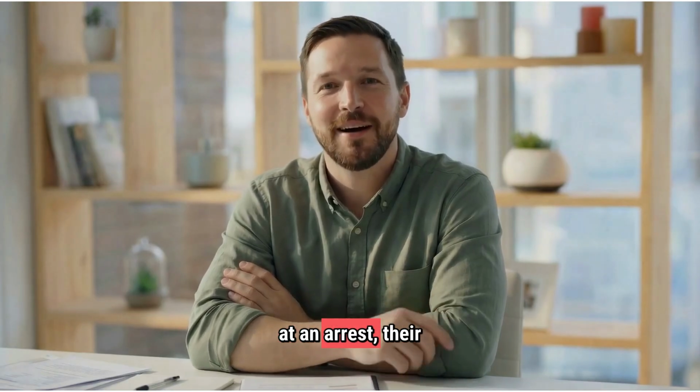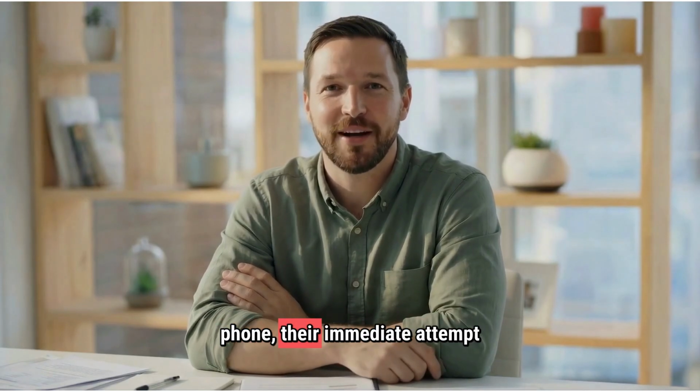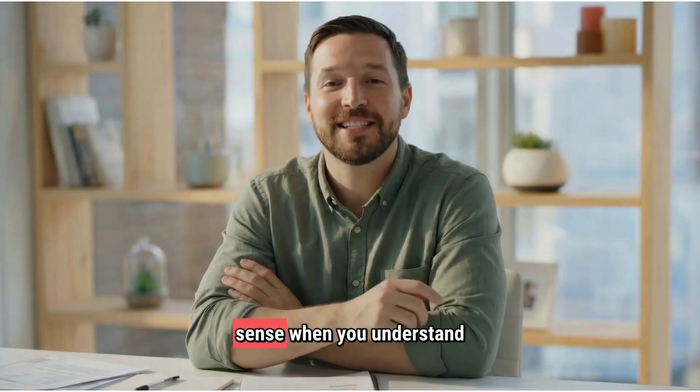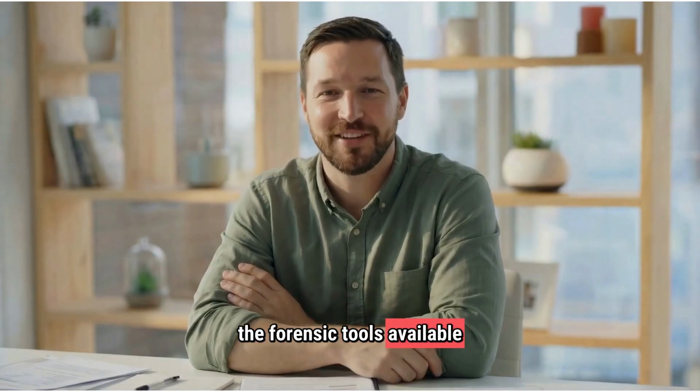Which is exactly why the behavior of officers at an arrest, their urgency to secure a phone, their immediate attempt to access it, makes sense when you understand the forensic tools available to them.